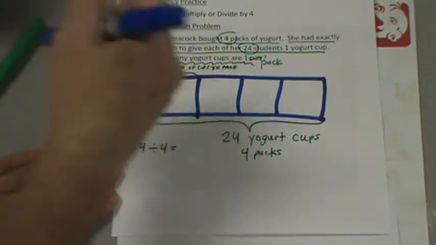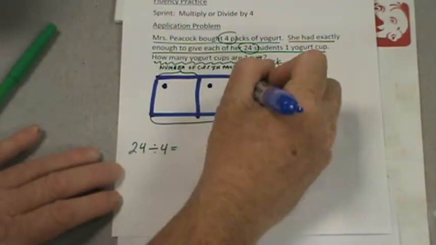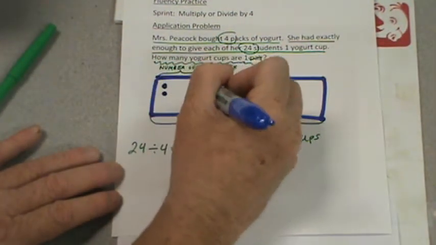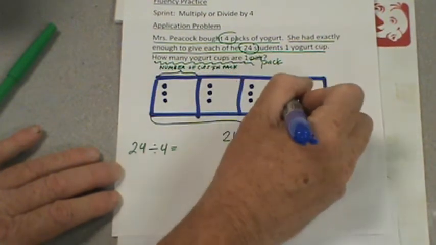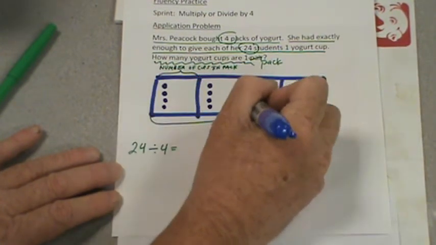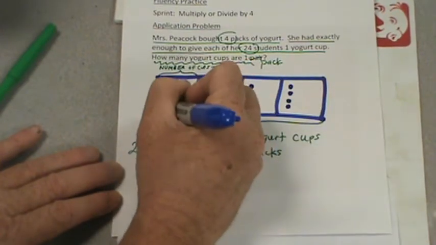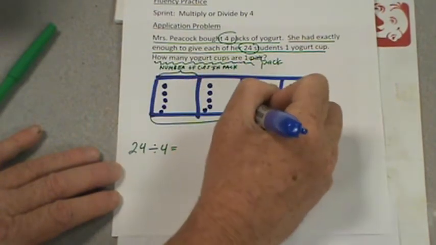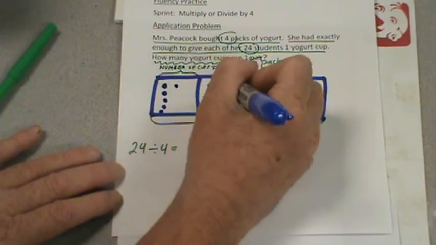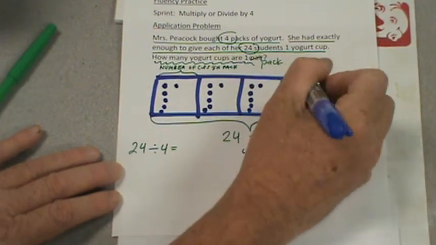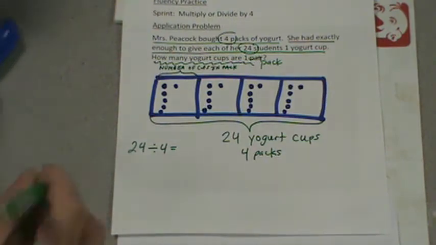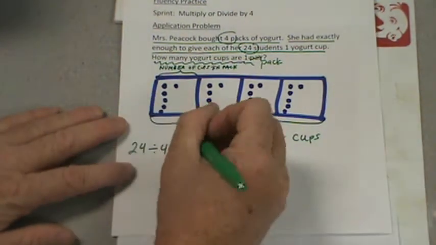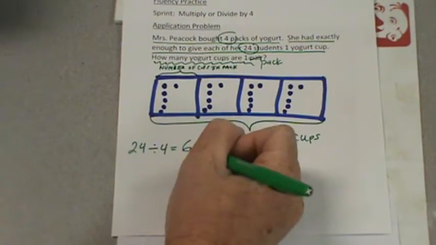On paper, we can go 1, 2, 3, 4, 5, 6, 7, 8, 9, 10, 11, 12, 13, 14, 15, 16, 17, 18, 19, 20, 21, 22, 23, 24. So taking a look at that, we can see how many cups are in each pack. 1, 2, 3, 4, 5, 6. So 24 divided by 4 is 6.